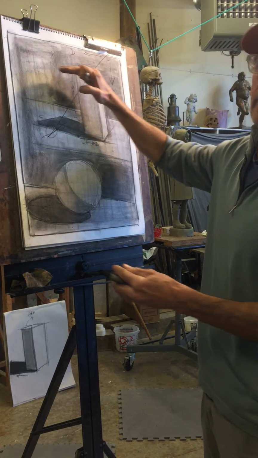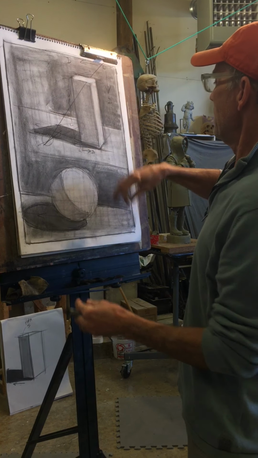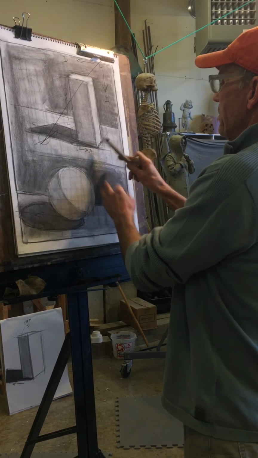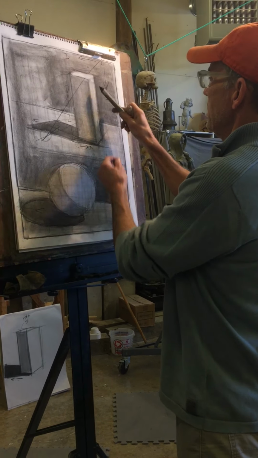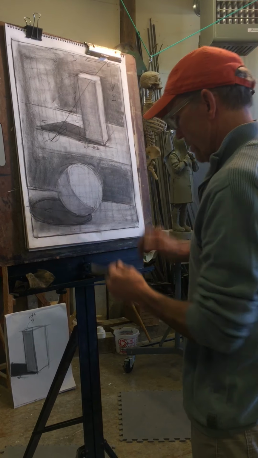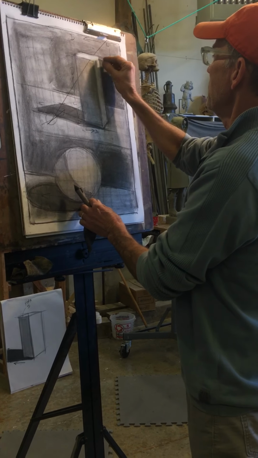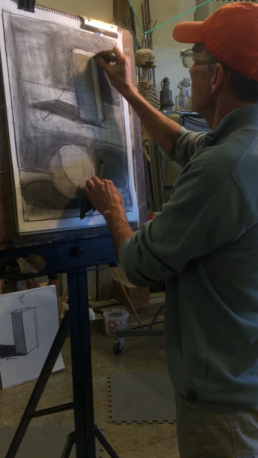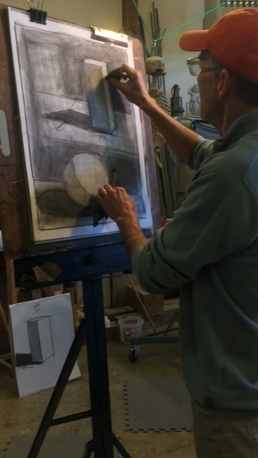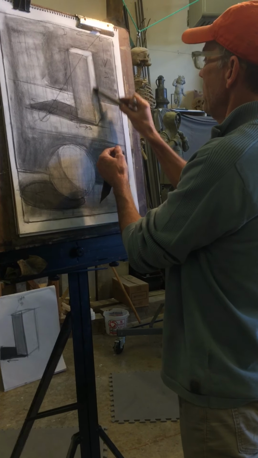Again, it's not giving me volume across there, but it's giving me a greater sense of the light effect. So along this side, the light's going to be a little bit darker down here, and then lighter as I go up towards the top. So up here, things are going to be lighter, and then darker as I come down here.